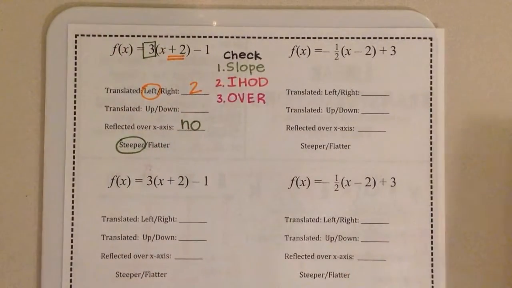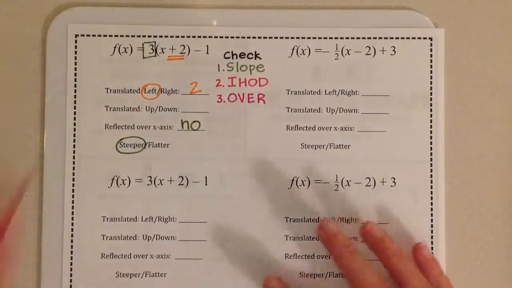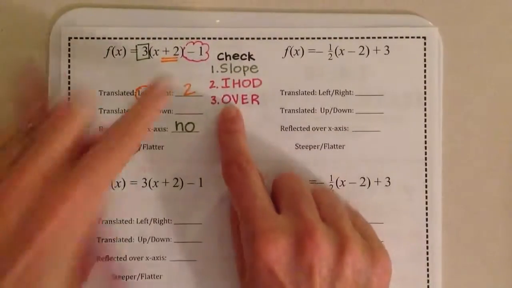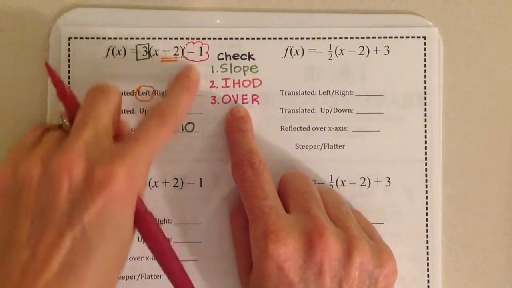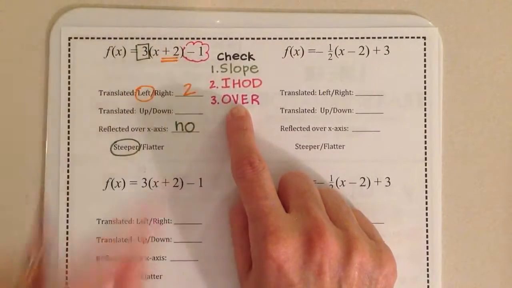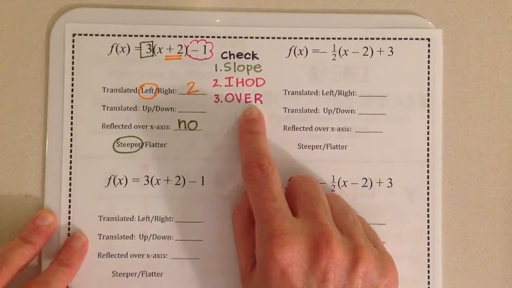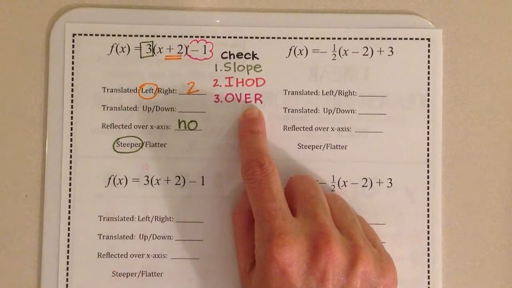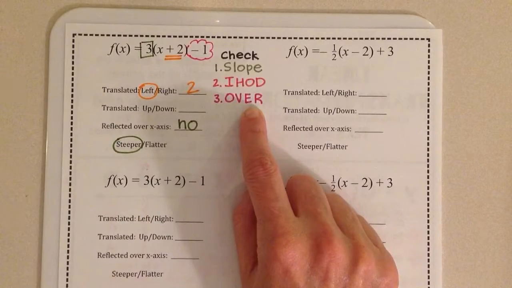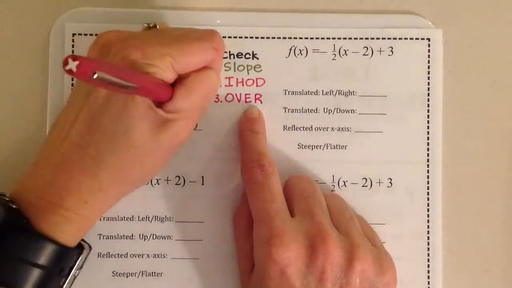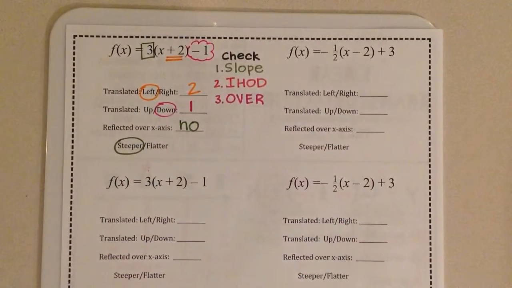And now over. Do I have a number outside the parentheses? And I sure do. I have a -1. So V tells me this number is either going to move it up 1 or down 1. Those are my 2 options. And E is going to be exactly what I think it should do. Okay, well, if I see -1 and I know I'm moving up or down, I'm used to thinking down 1, and that's exactly what it's going to do. It is going to move down 1. Those are the changes I would see in my graph line.